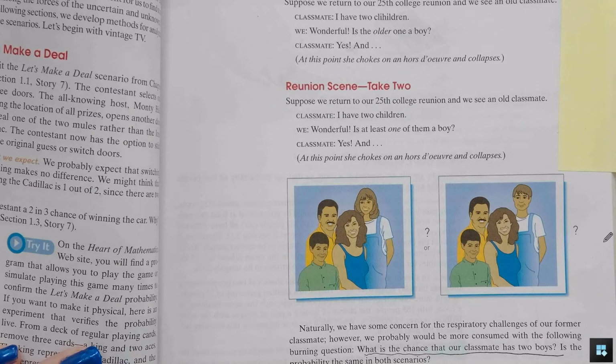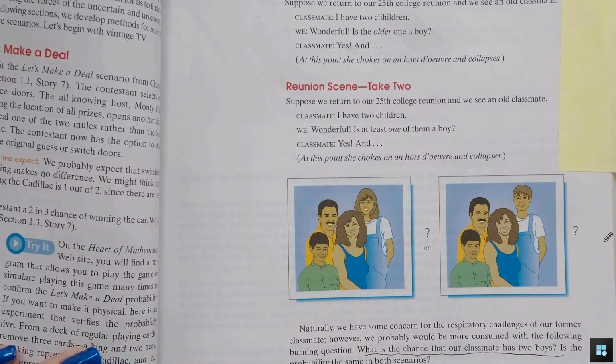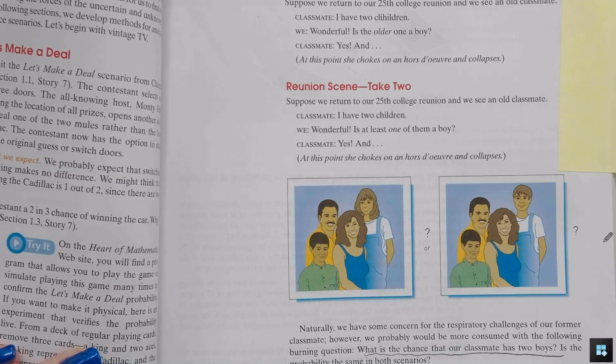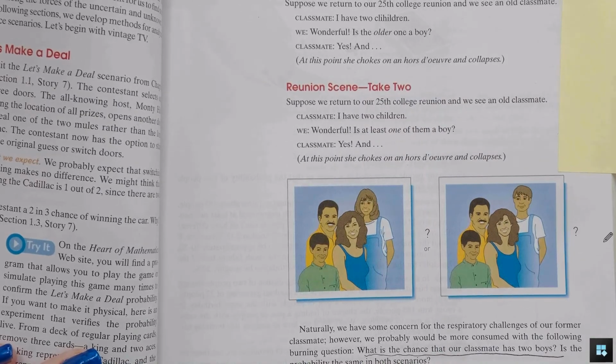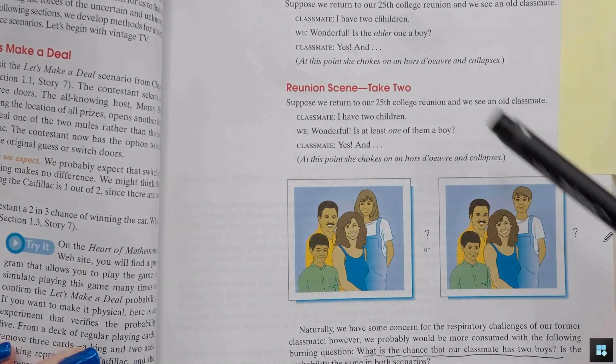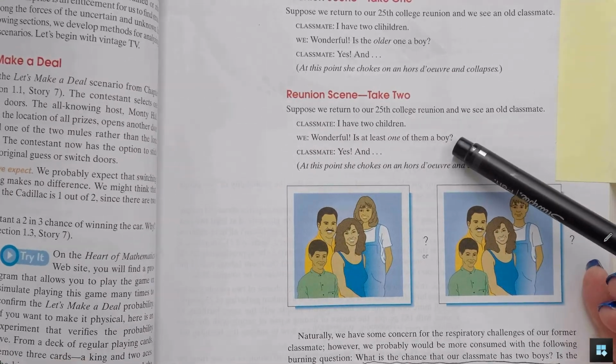What was the difference in the questions? You see it? Anybody? Yes. Is it that one of them asked if the older one was a boy and the other one asked if either one of their kids is a boy? Good. So the first one asks, is the older one a boy? The second one asks, is at least one of them a boy?